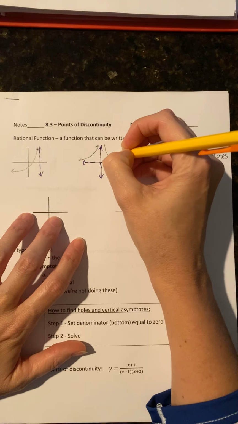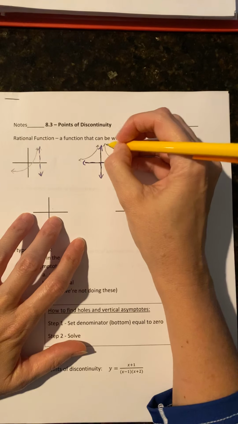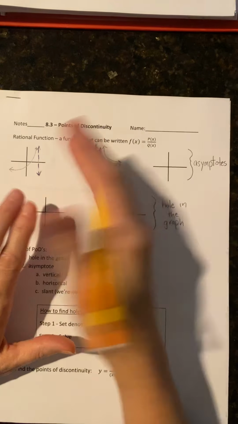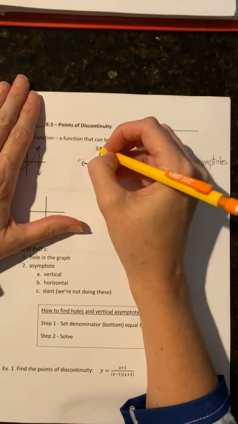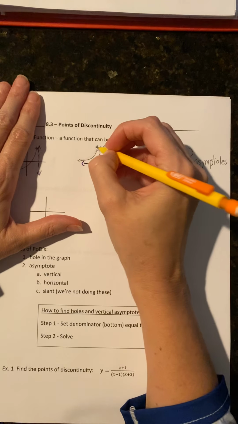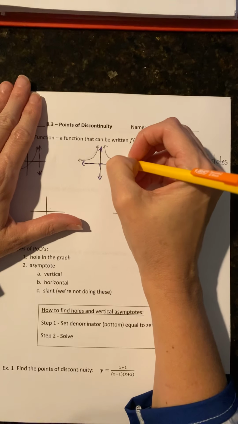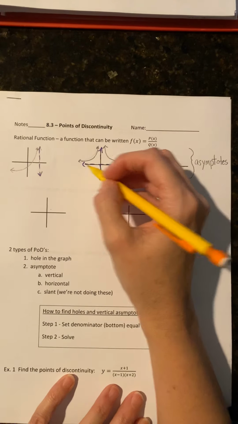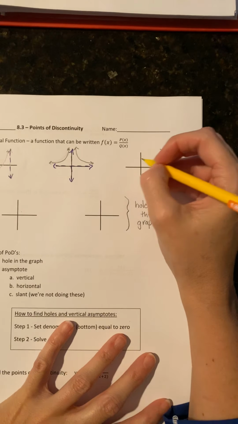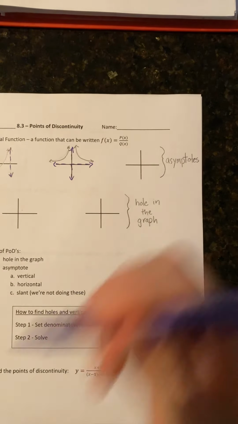And sometimes on these funky equations, it happens on both sides. And sometimes they're symmetric and sometimes they're not. I'll make mine symmetric, like if you folded it in half, they would match. Okay, so there's a vertical asymptote and a horizontal asymptote. And then I'm gonna make this one with those same two asymptotes.